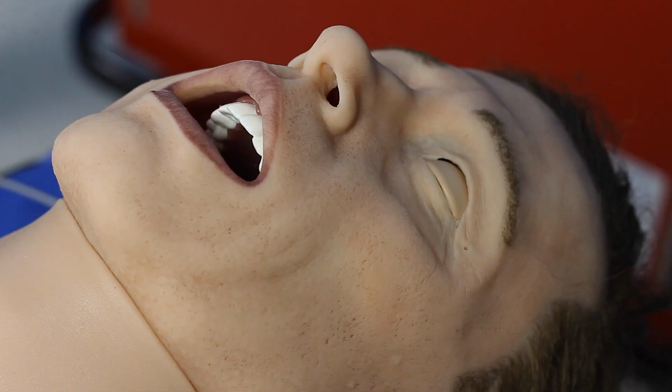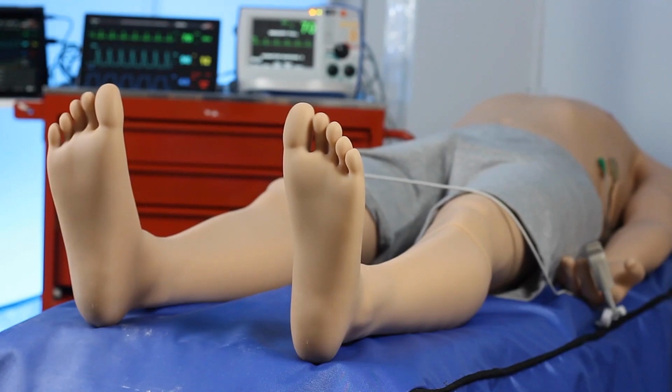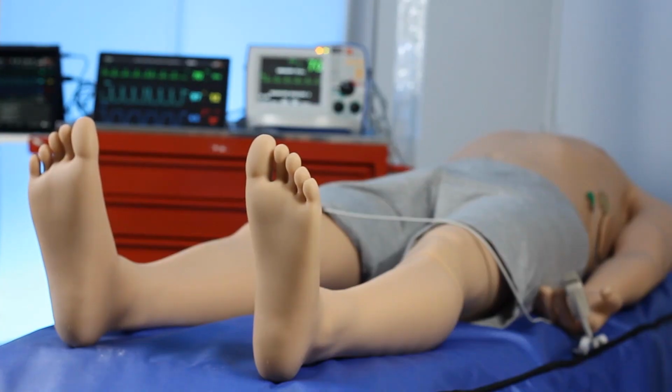Leonardo can have trismus and convulsions to simulate a fitting patient. A tonic convulsion or a clonic convulsion.